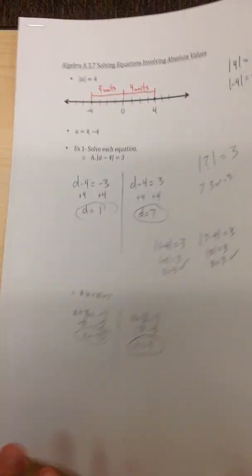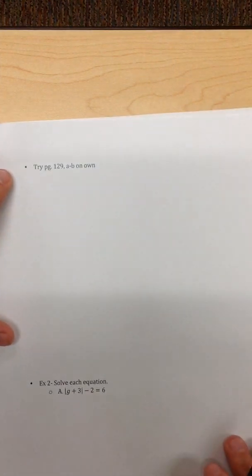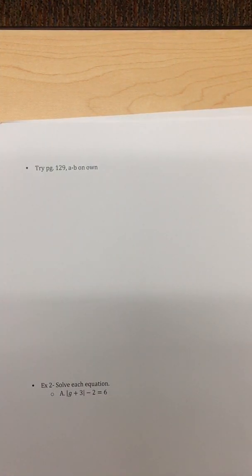Okay, so the next thing is going to be you guys trying some. So on page 129, try out A and B, and then I'll get your answer here.